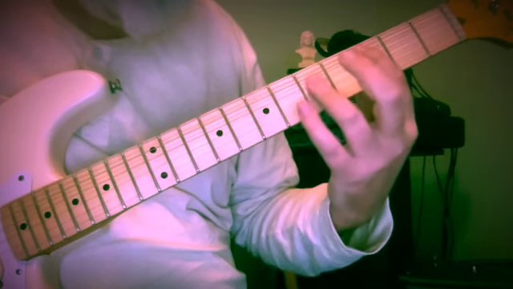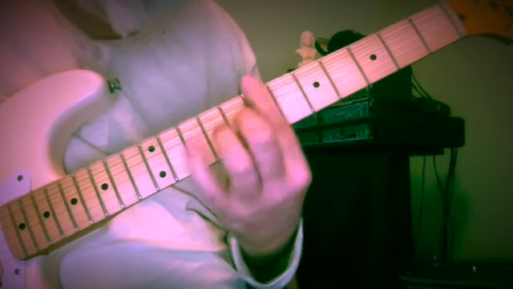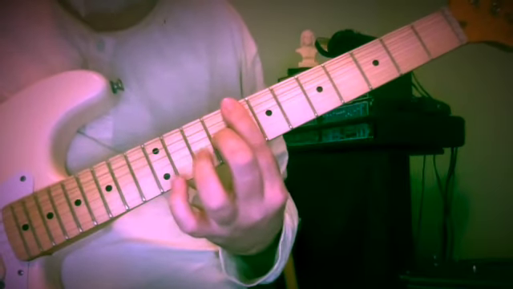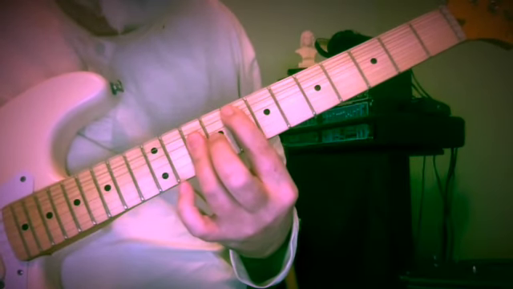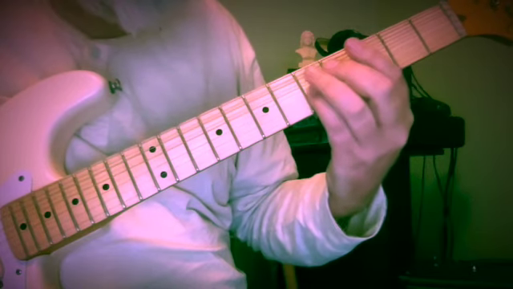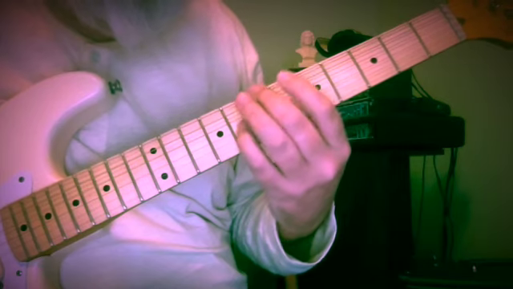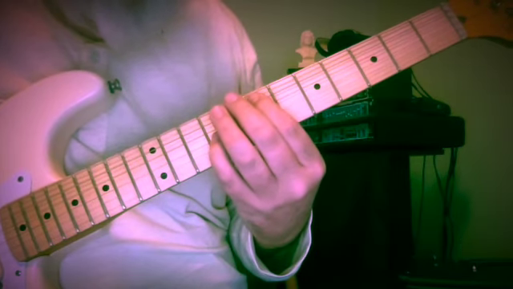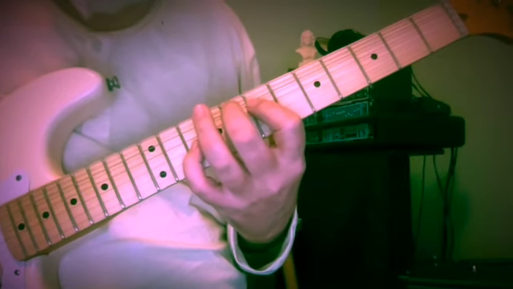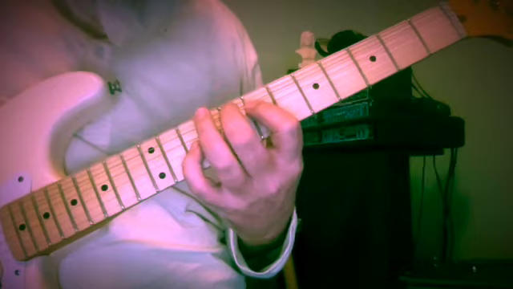So we'd have something along the lines of C to A7 to D minor to B7 to E minor to C7 to F with a chromatic line. Sounds like parts of Prokofiev's Peter and the Wolf.